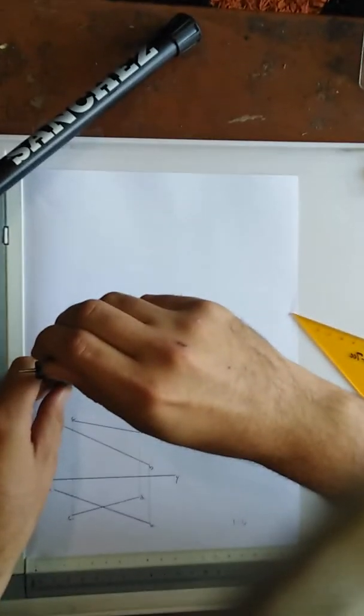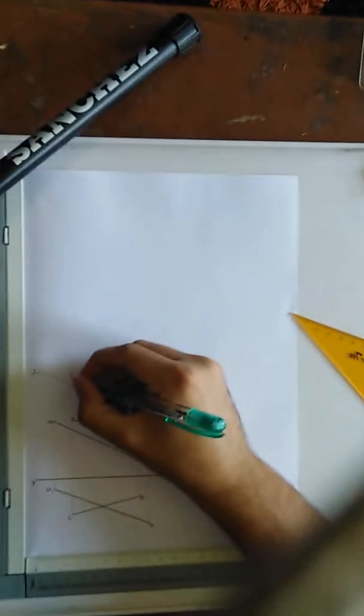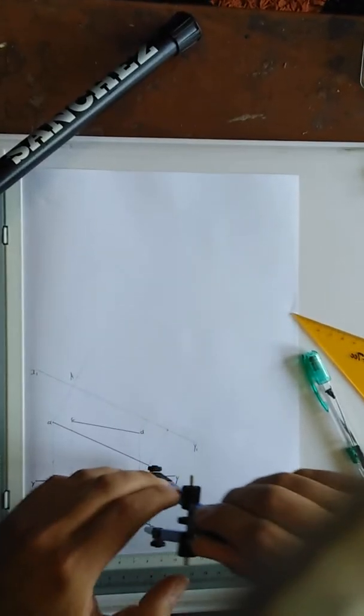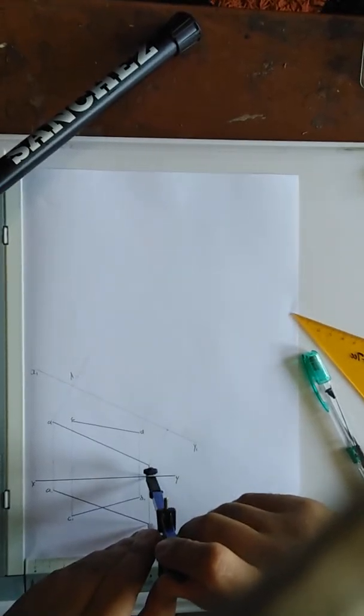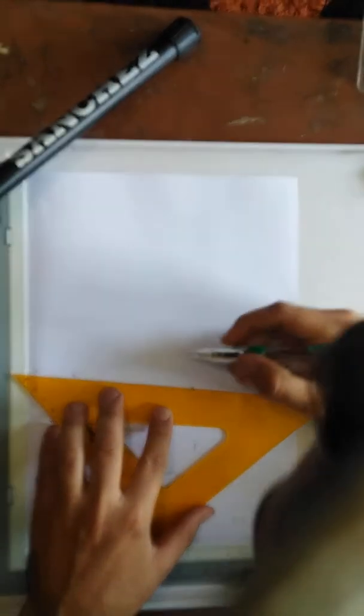Then just plot it from your new axis, which is going to be capital letter A, and do the same with B. And again, it's a capital letter because you know it's going to be a true length. Same with B, and then capital letter B. Then you can do the same with line segment CD. After that you just connect these two.